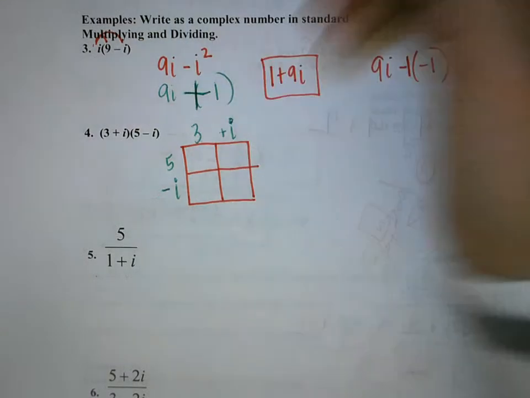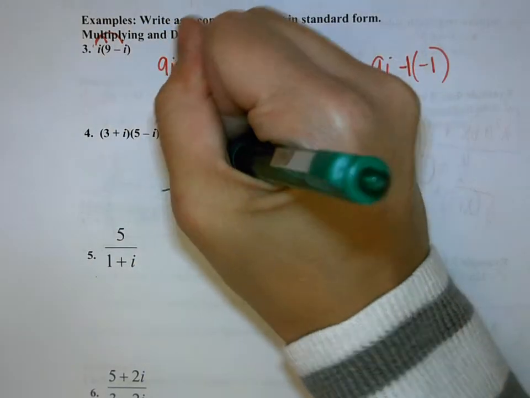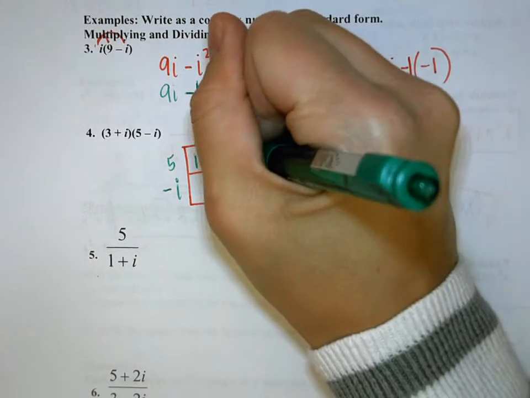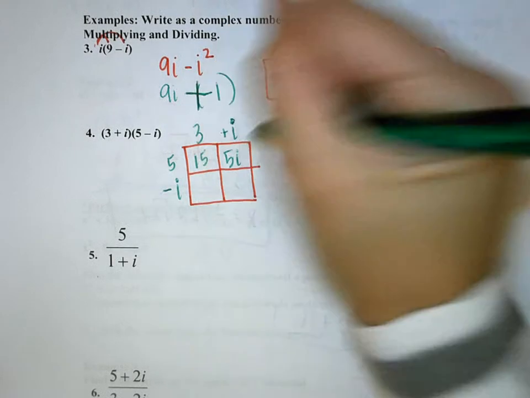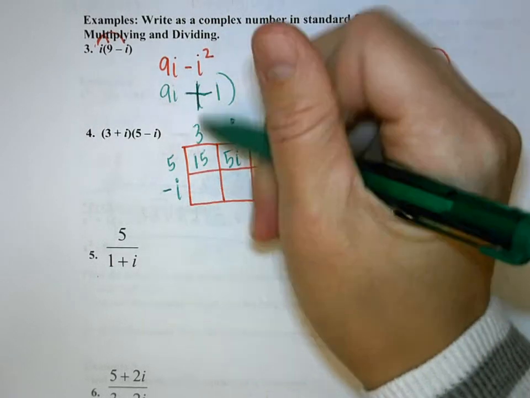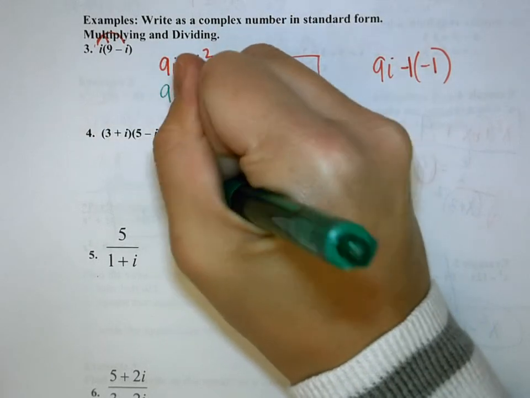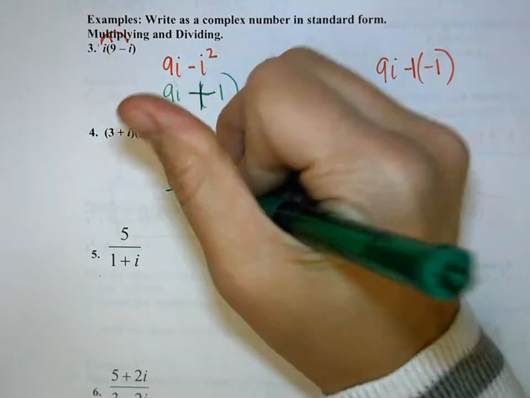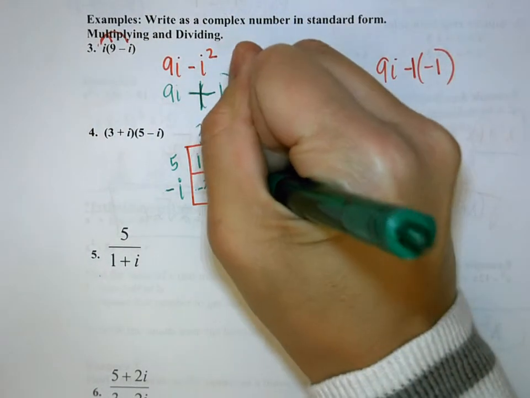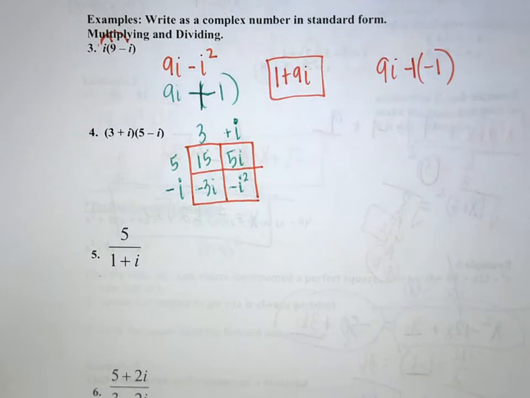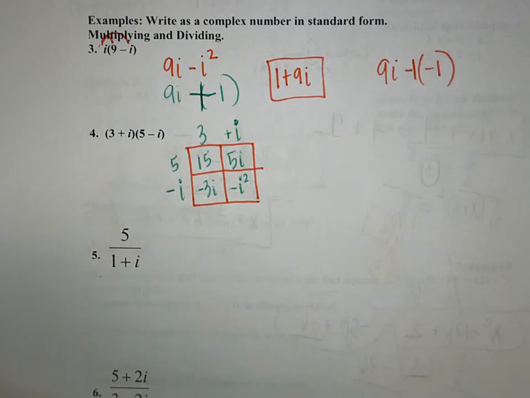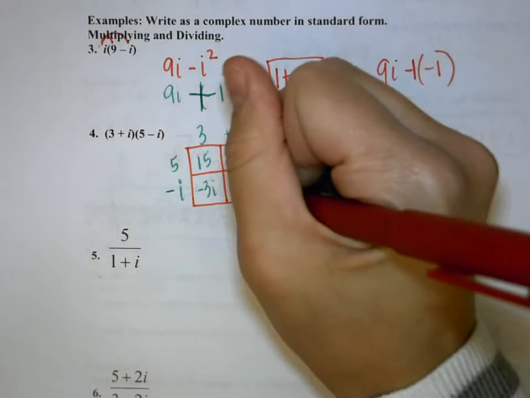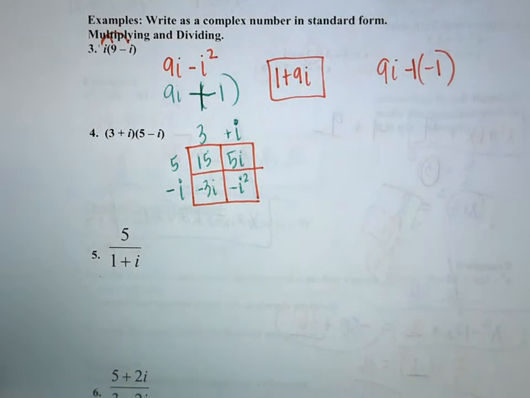So we have 5 times 3, which is 15. 5 times i is 5i. Then we go down here. Negative i times 3 is negative 3i, and then negative i times i is negative i squared. Okay, but since i squared is negative 1, that means this will end up becoming a positive 1.